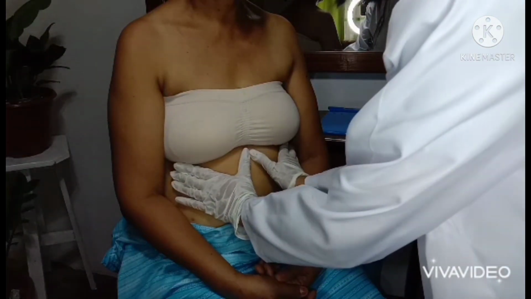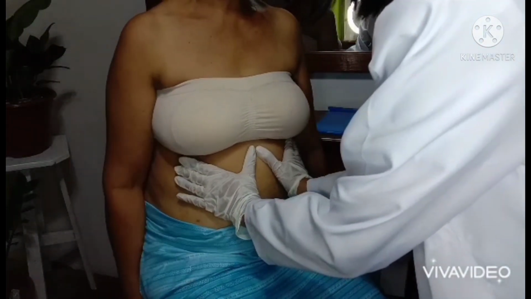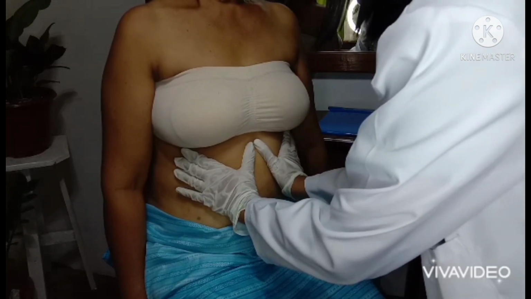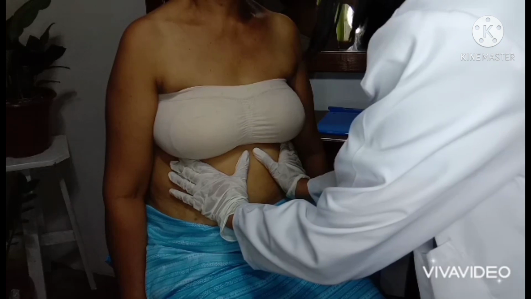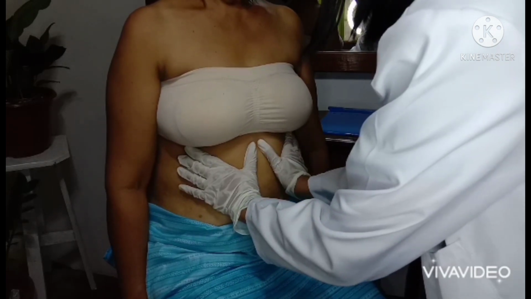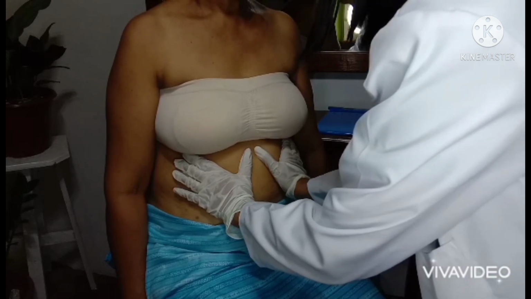Just like what we did in the posterior, we are going to assess the anterior respiratory expansion. We must place our hands on the patient's chest along the costal margins, with our thumbs pointing towards the xiphoid process, and then instruct the patient to take a few deep breaths.